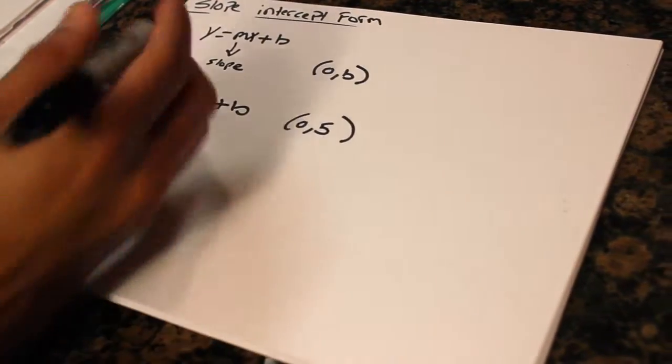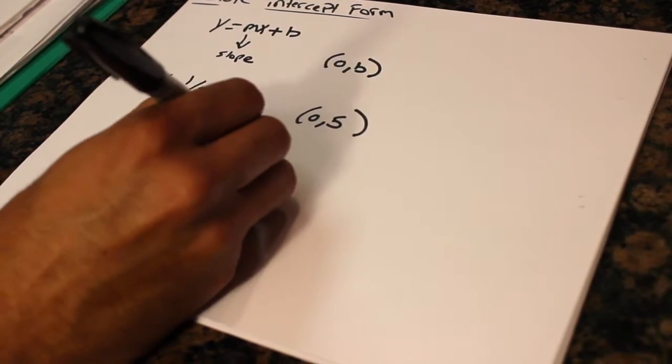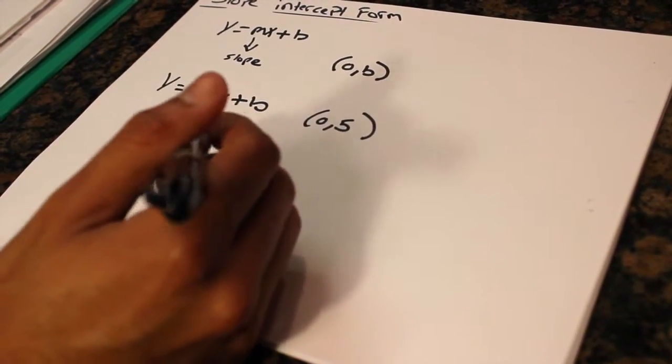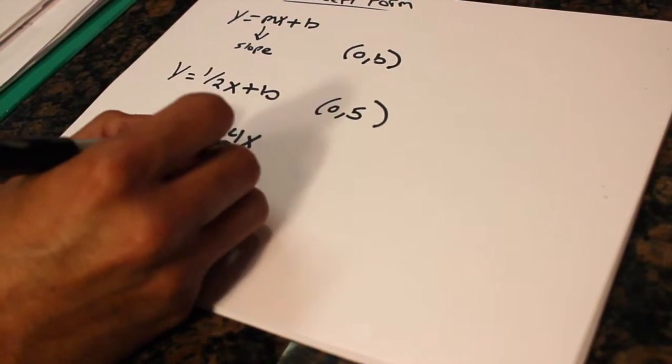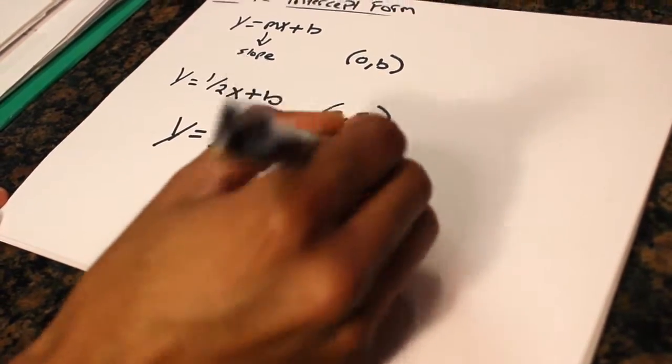And then just for another example, y equals negative 4x. So in this example, this is showing that it's a line with a slope of negative 4 and a y-intercept of (0, 0), because there is no plus b.